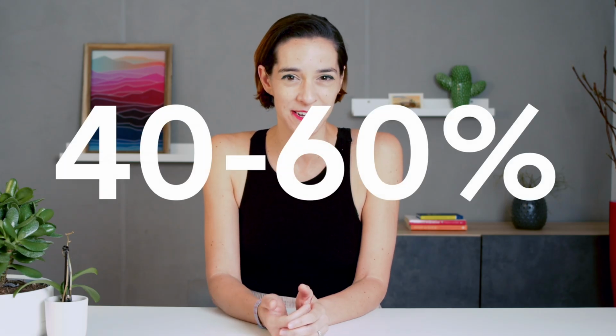So let's be honest, if you leave a bad first impression, you stand to lose a lot of sales. In fact, 40 to 60% of visitors to a homepage will bounce, which means that they will leave your site after only looking at that one page, no clicks. So in the long run, this will cost you a lot of money. So how do you avoid that as a small business?